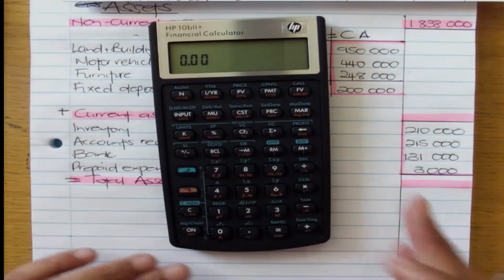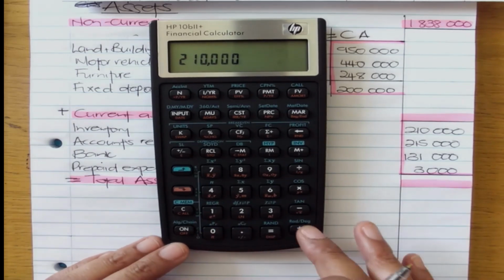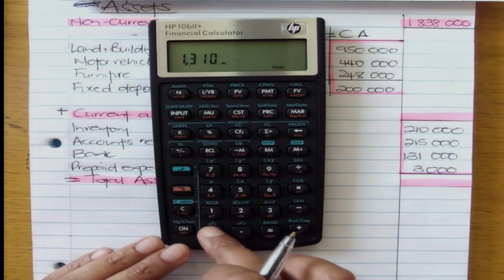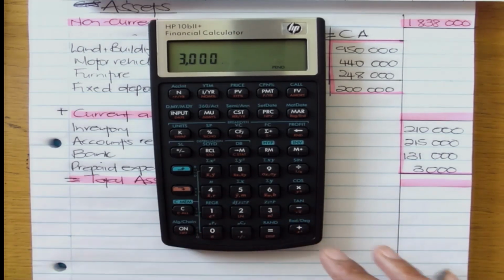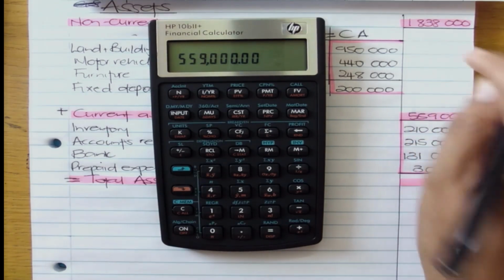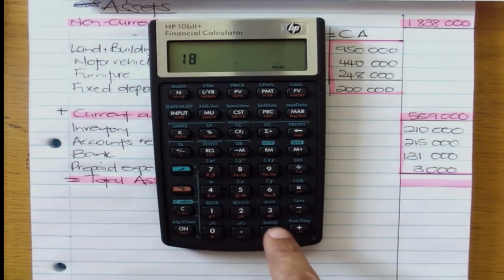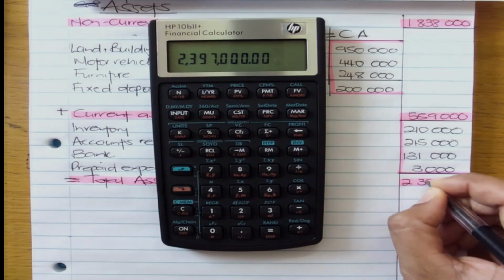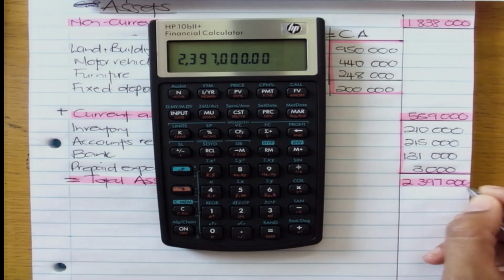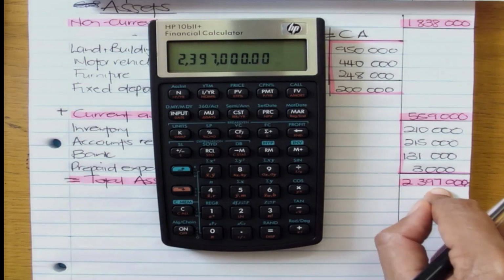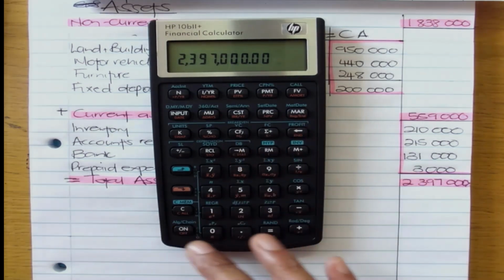Okay, so let's do the current assets. 210,000 plus 215 plus 131 plus 3,000 gives us 559,000 plus my 1,838,000 gives me a total assets of 2,397,000. Now remember, if your total equity and liabilities is exactly the same amount, then your statement is balancing.